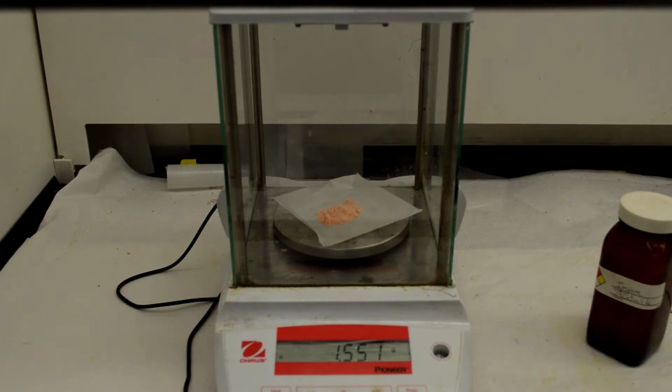Let's call it 1.551 grams. You need this weight for the calculation.